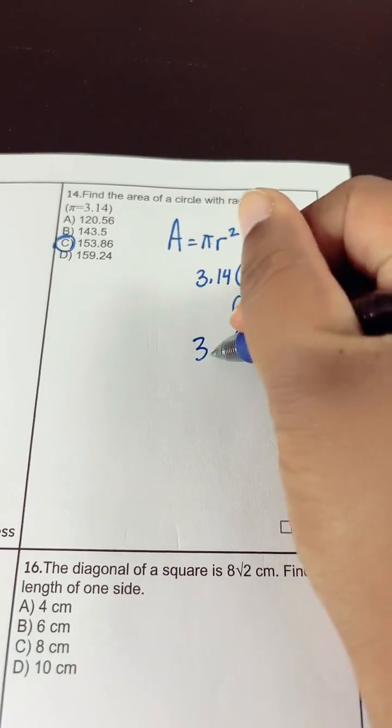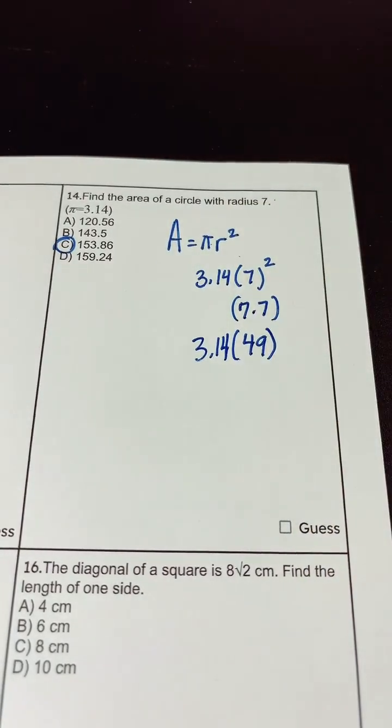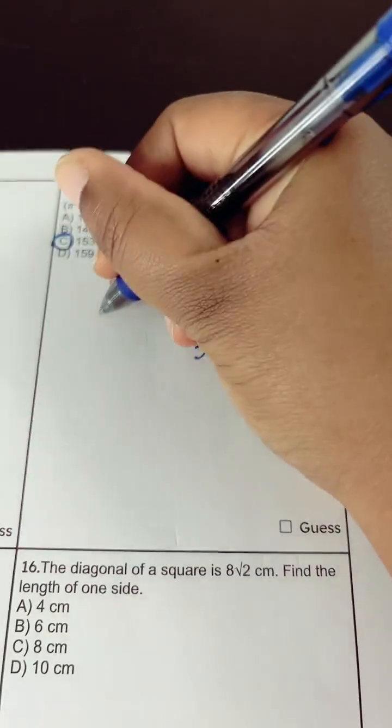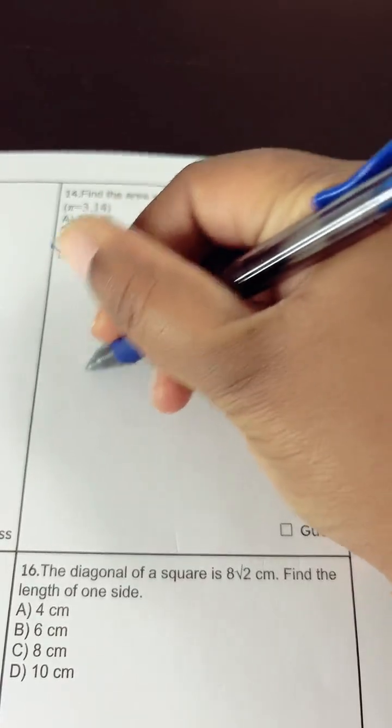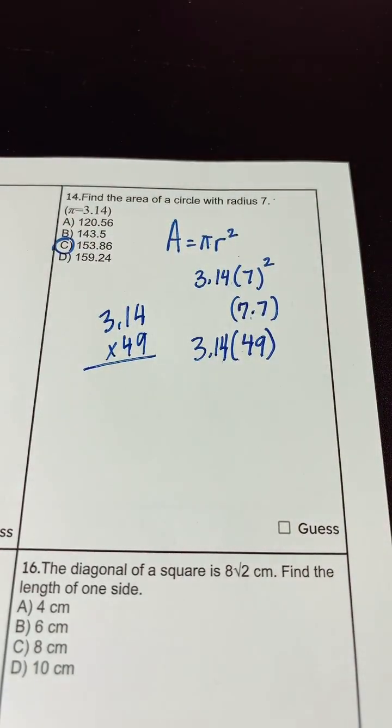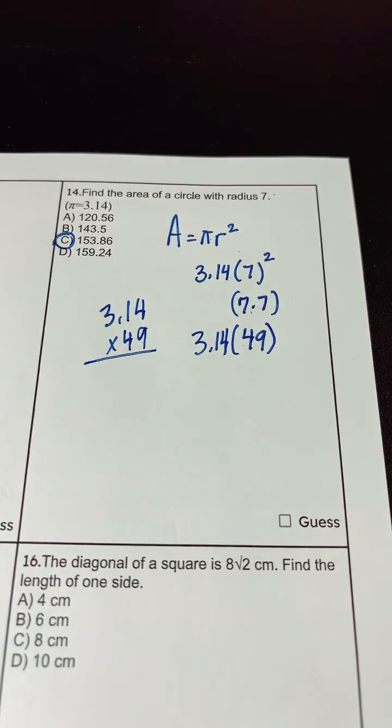Now I can multiply this by 3.14. Okay, this is where the headache comes, right? Remember, we do not get a calculator for this test. Please, if you're taking the ASVAB, practice without it. It hurts you more than you know when you're practicing with a calculator.